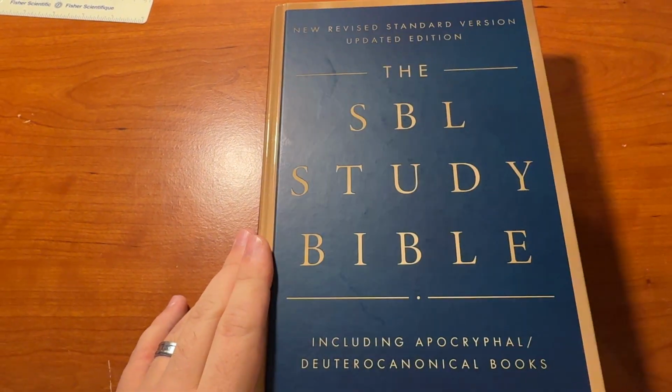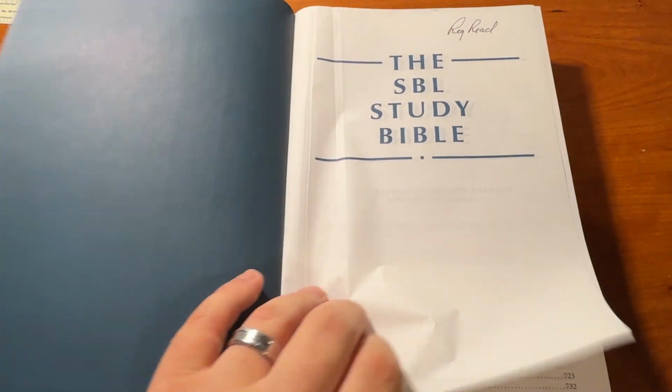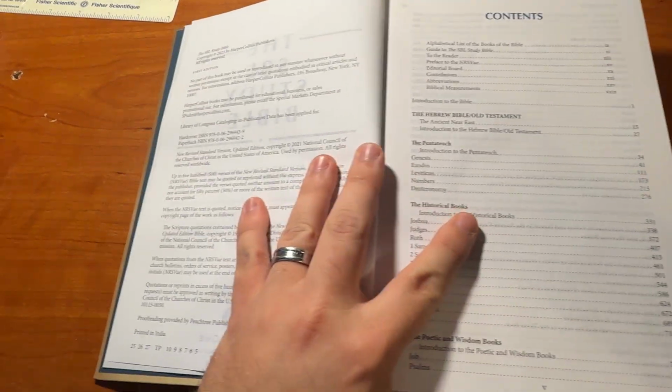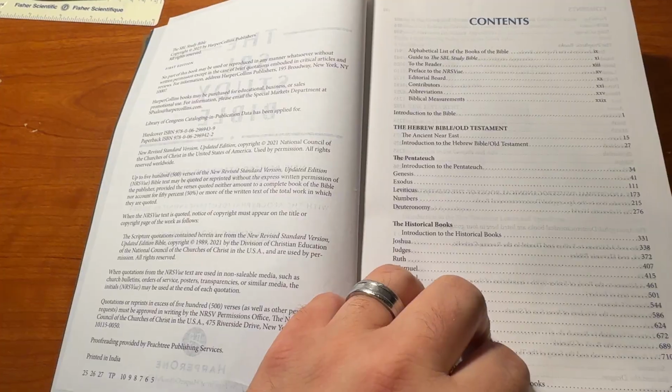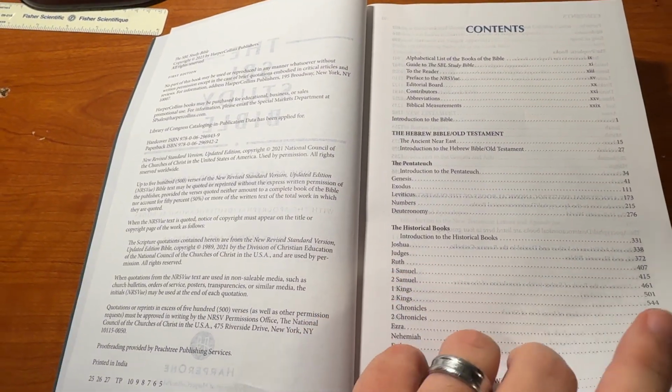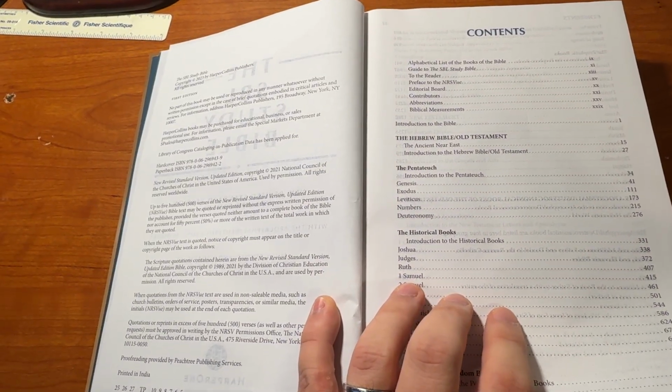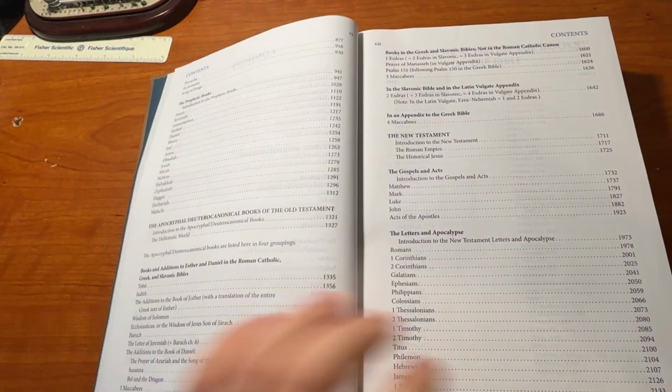And in fact, the Society of Biblical Literature, there are contributors to this Bible that are of different faiths. For example, you would have Jewish people and Muslims that have contributed to this book.